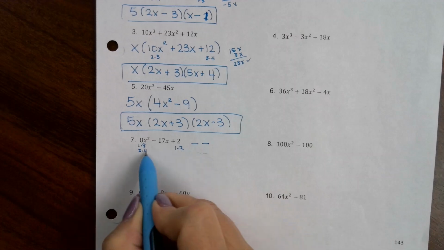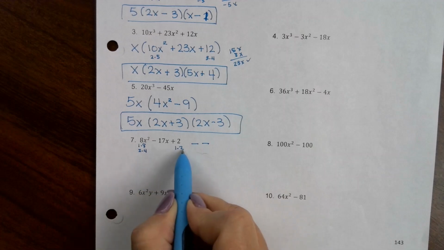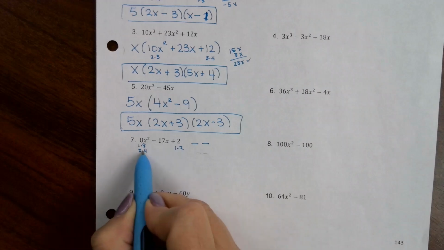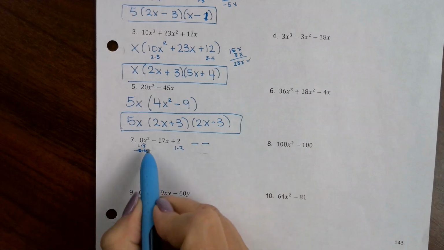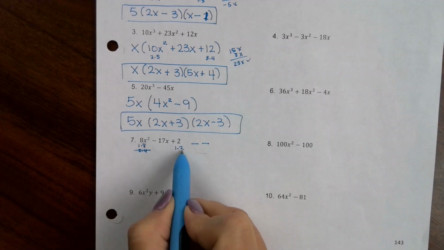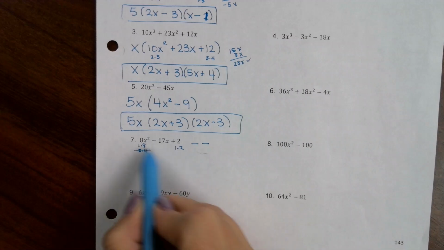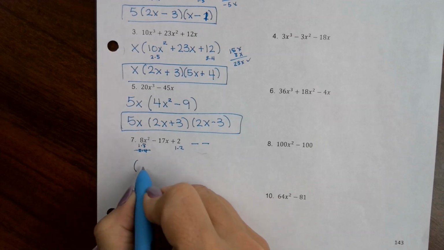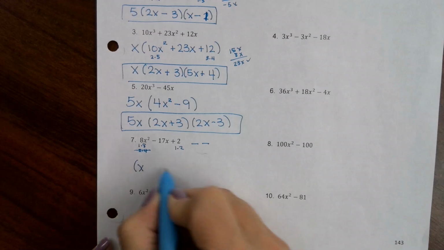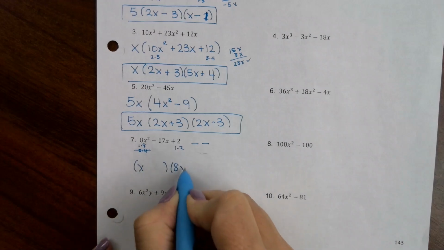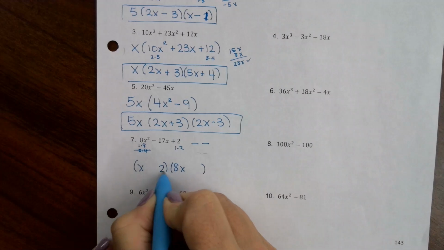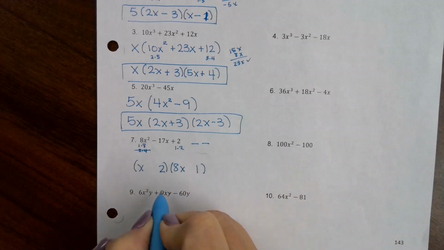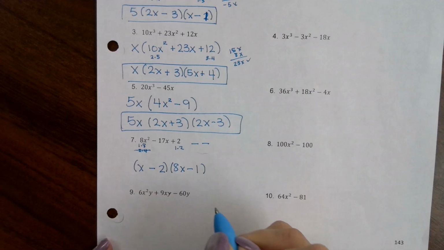And so I see right away that this is going to give me 8 and 2, so I'm nowhere near. So I know that that factor is not going to work. So if I have 8 and 2 is 16, 16 plus 1 is 17. So I know that this is going to work. So I'm going to have x and 8x. This is going to give me 16, and this is 17, and I know that it's all negative.